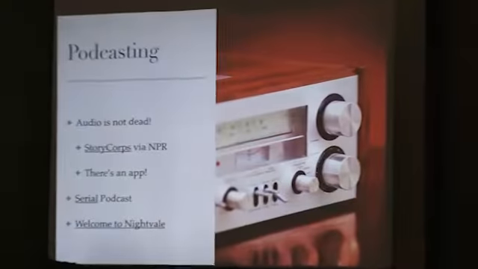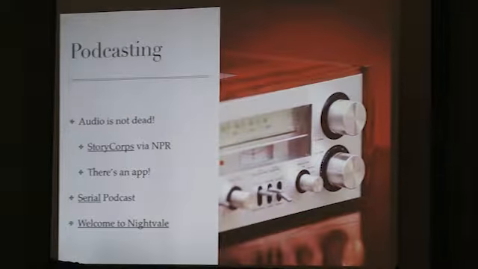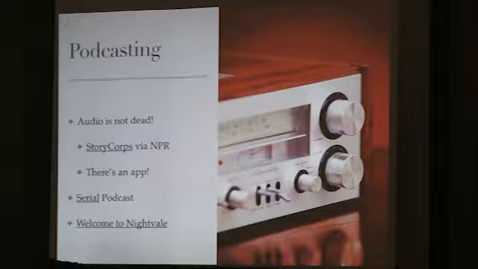So our first one, podcasting, isn't with visuals, but I contend that audio is not dead. Some people think, oh, radio audio, it's dead, it's gone, it's out. No, false. NPR has so many cool things going on with radio shows that are actually great things for even students to consume. Not necessarily create, but even just consuming. So StoryCorps, do we have any StoryCorps fans in here? Okay, StoryCorps, oh man, it's the coolest.